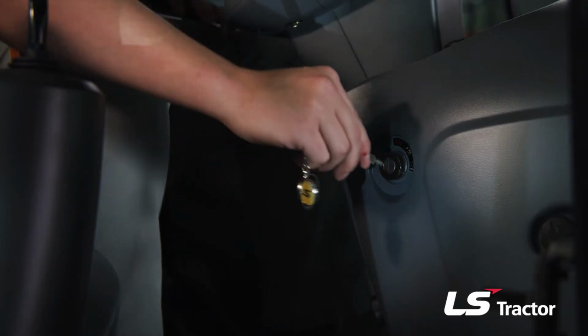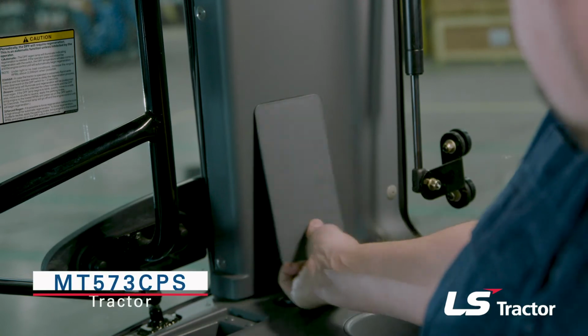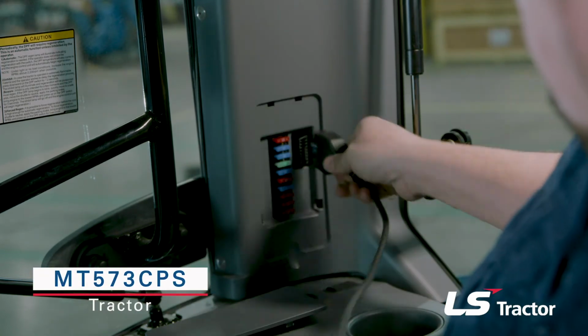Once inside the cab, turn the ignition key on. Remove the access cover above your right shoulder and plug in the communication adapter.